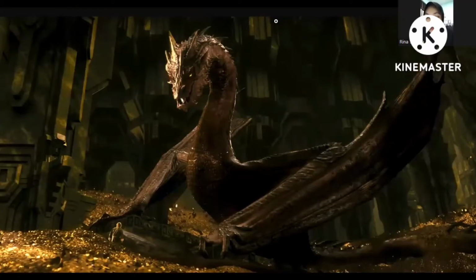The Lake Town humans and Mirkwood elves march to the Lonely Mountain in search of a share of the treasure as compensation for their losses and favors. But Thorin flatly refuses, and the humans and elves surround the mountain, trapping the dwarves and the hobbit. At this time, an army of goblins and wargs marches on the mountain, and the humans, elves, and dwarves are forced to unite to defeat them.